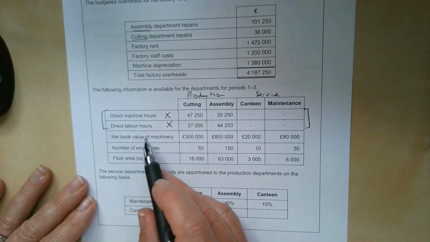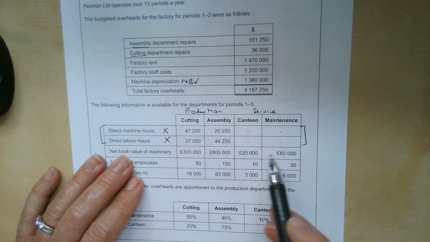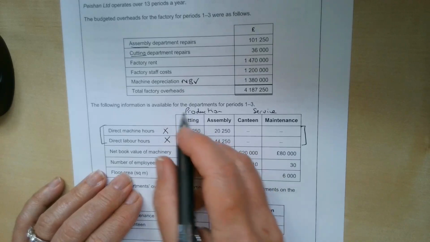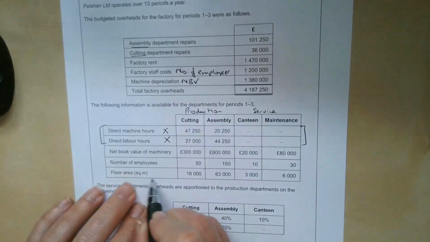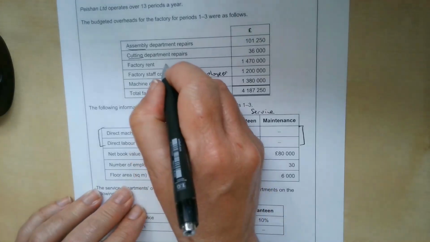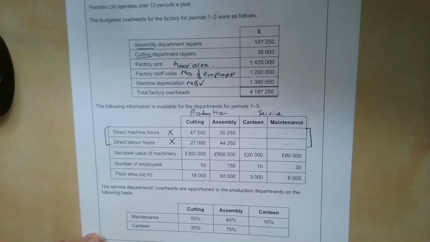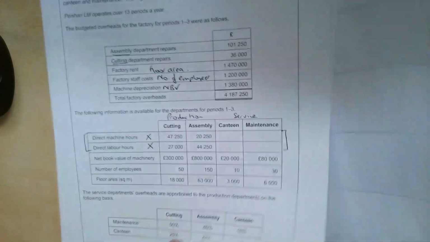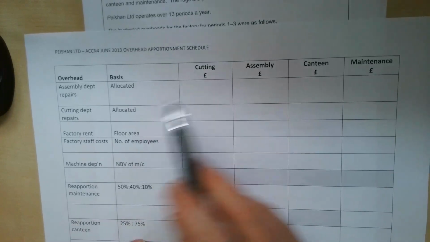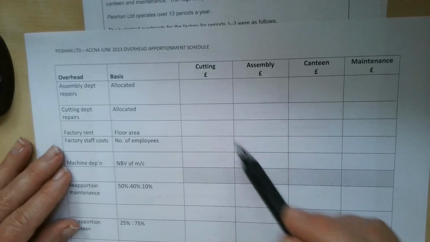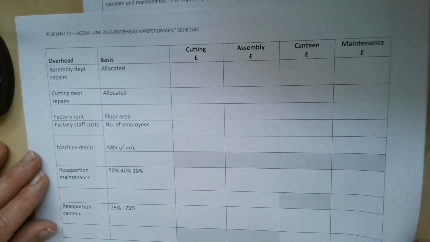Now, these 3 are going to be useful to us. So when it comes to the machine depreciation, the net book value is going to be the most appropriate way to share those overheads. Number of employees is going to relate to our staff costs. So we can put that in there. And then the factory rent, clearly the most appropriate way of sharing that out is going to be on the basis of floor area. Okay, so what I've done is taken the liberty of preparing a little schedule just to make sure that my workings are a little bit neater, because they can tend to get a bit disorganised, a bit chaotic. In the exam, you would be given some space to do this, probably some columns just to try and keep your workings neat so that people have got a fighting chance of marking your work when it gets to the end.